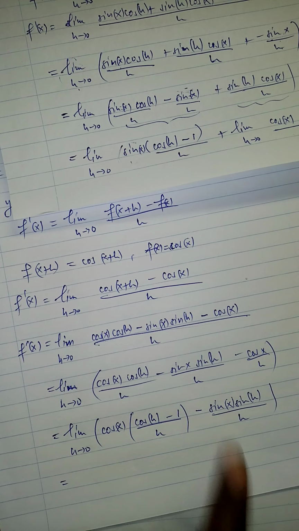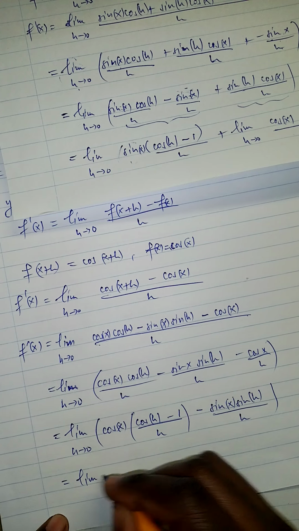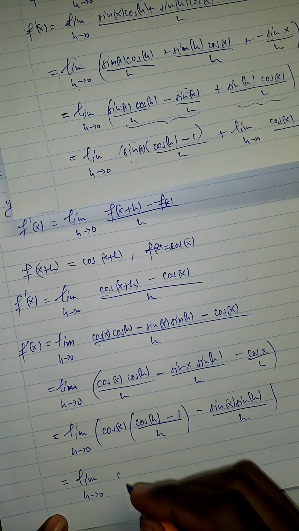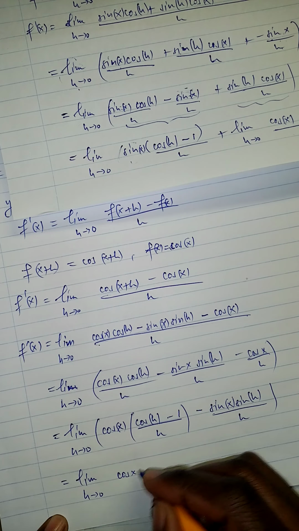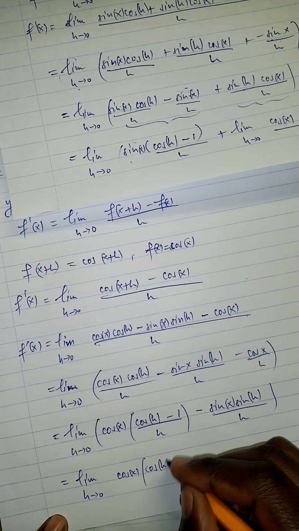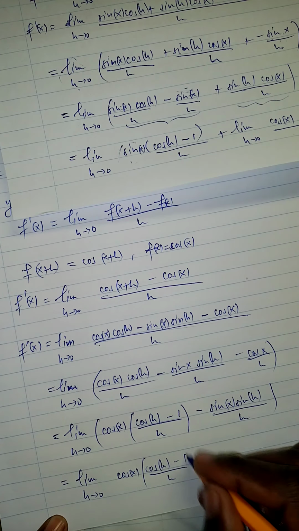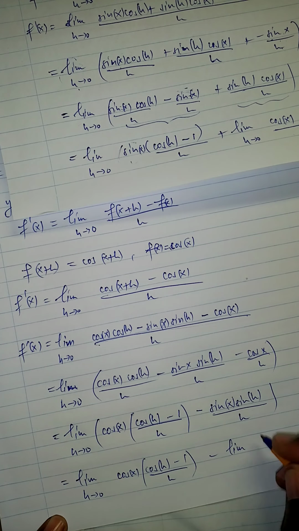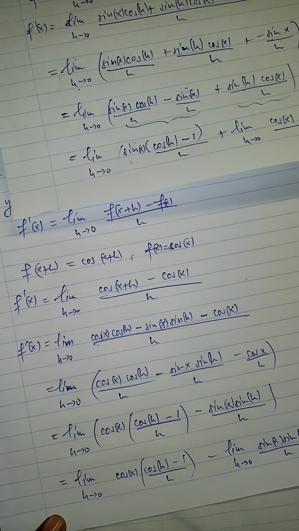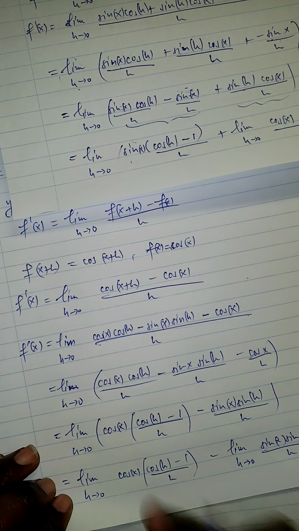Distributing, lim as h goes to 0 of cos x times (cos h minus 1), everything over h, minus lim as h goes to 0 of sin x sin h over h. And then those that are independent of h, we pull them out.